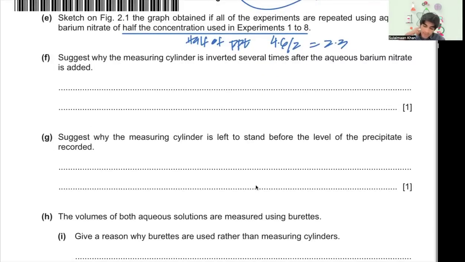Suggest why the measuring cylinder is inverted several times after the barium nitrate is added. Come on, now we have to quickly go over it. To mix thoroughly. I don't know the spelling of thoroughly. You could check it. I'm not a good Englishman, you know. So to thoroughly mix the reactants.